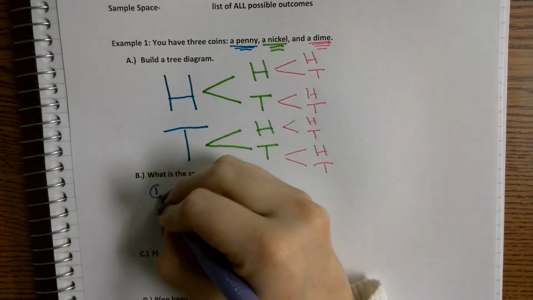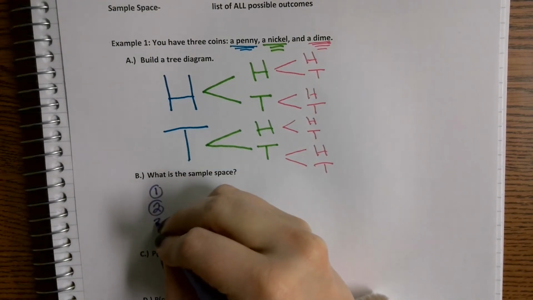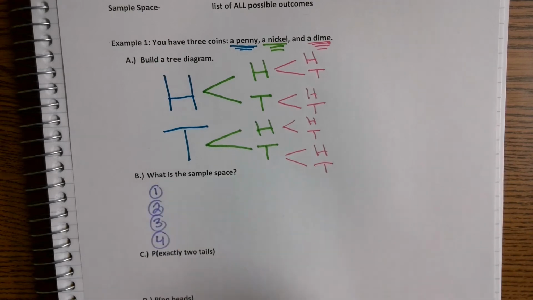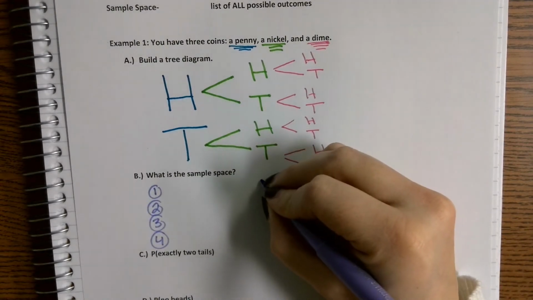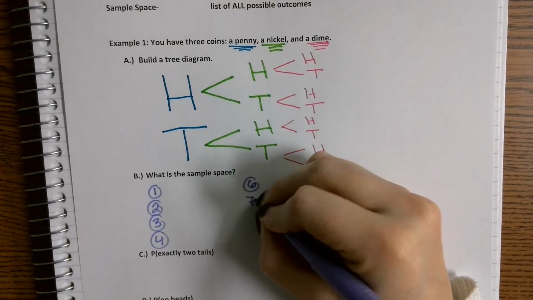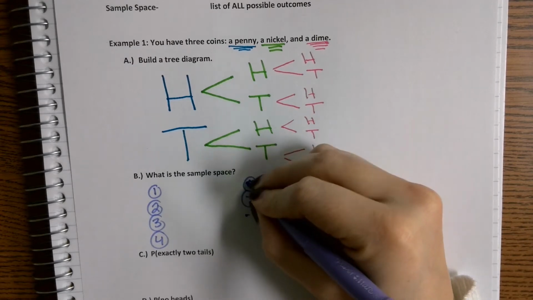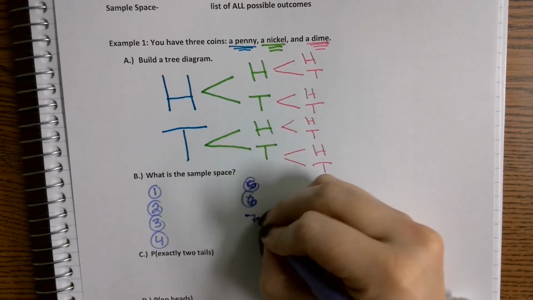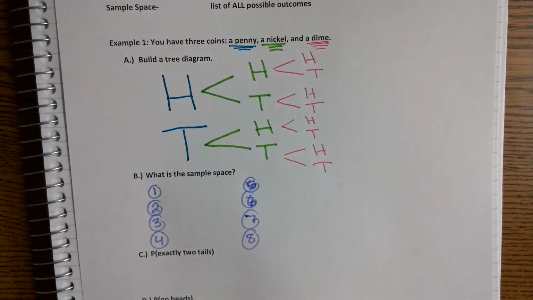So I'm going to go ahead and create 8 spots. Oops, 5, 6, because I know I should have 8 total outcomes.